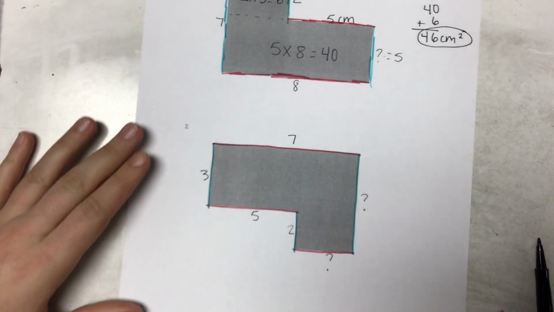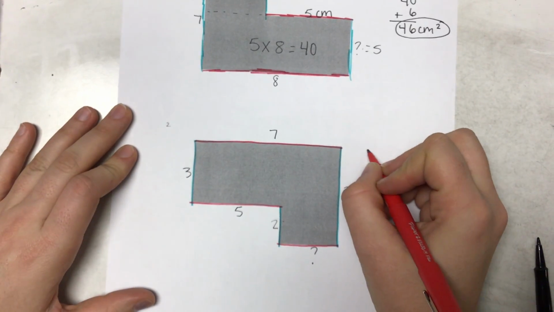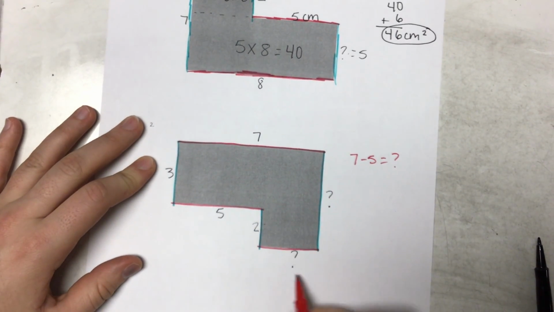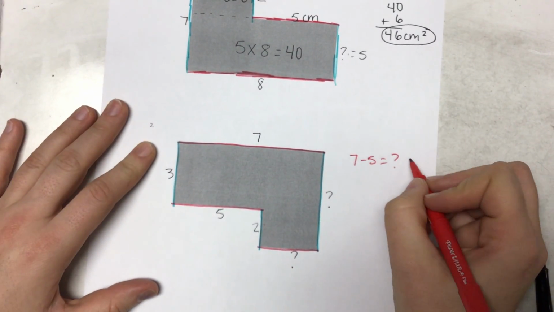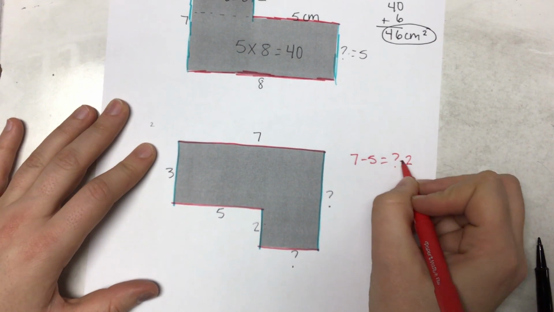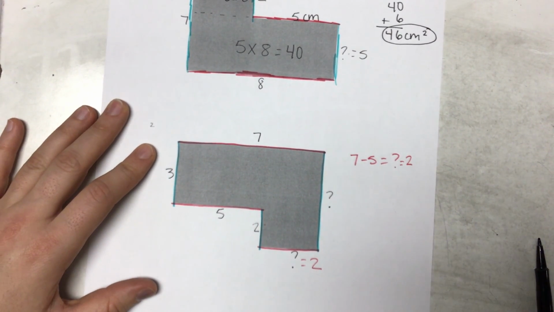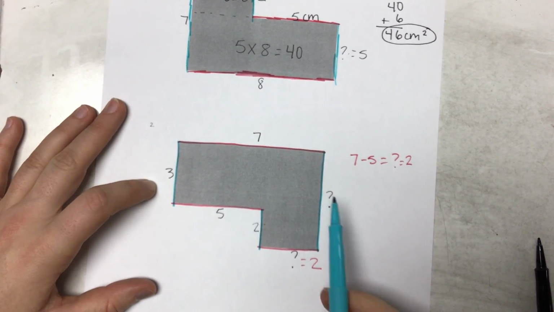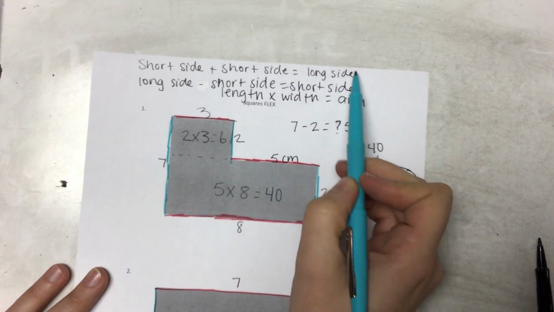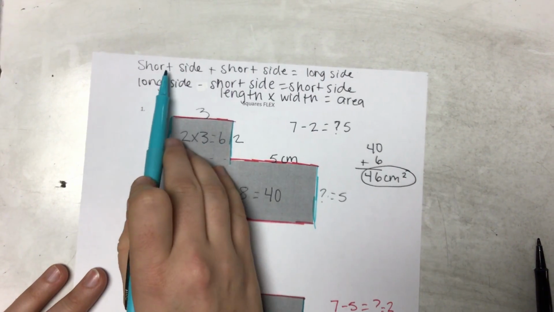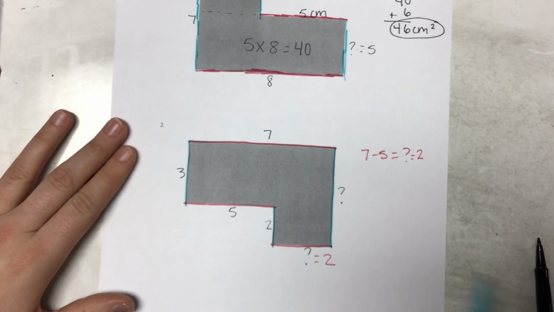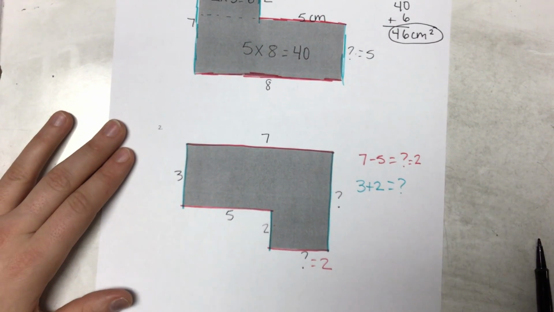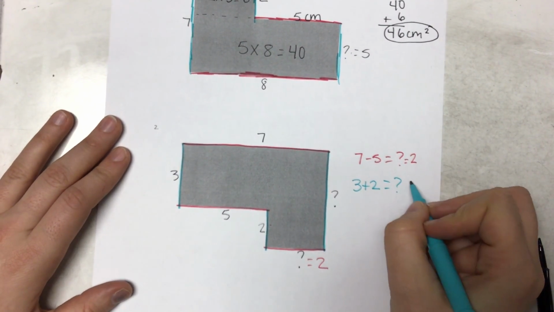So it is long side minus short side. So I'm going to go ahead and do 7 minus 5 equals question mark. So what is my missing side here? Well, 7 minus 5 equals 2. So my missing side is 2. Now I have my blue side. So I have my missing side is my long side. So I'm going to look up here. Okay, if I have my long side that's missing, it means I add both my short side plus my short side. So I have 3 plus 2 equals my missing side, and my missing side would then be 5.